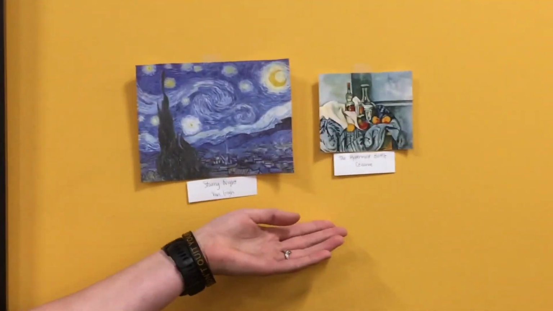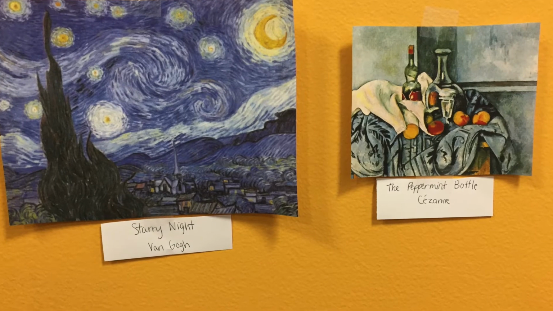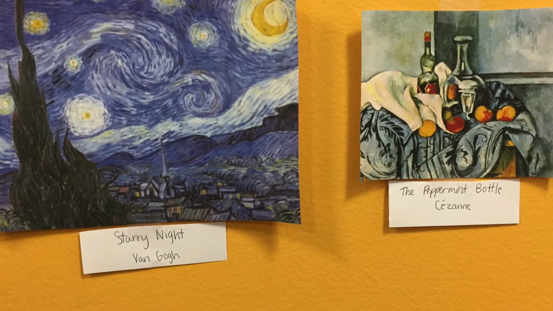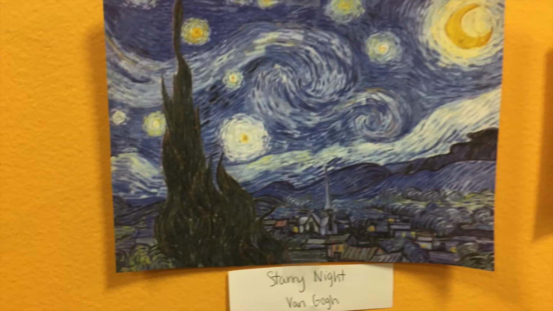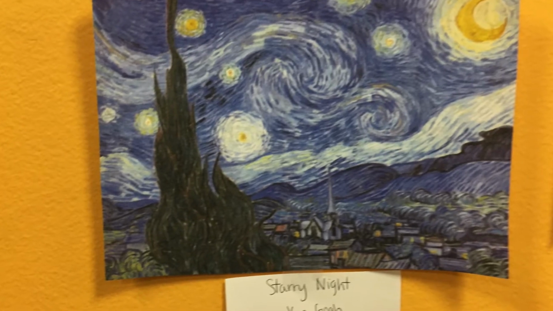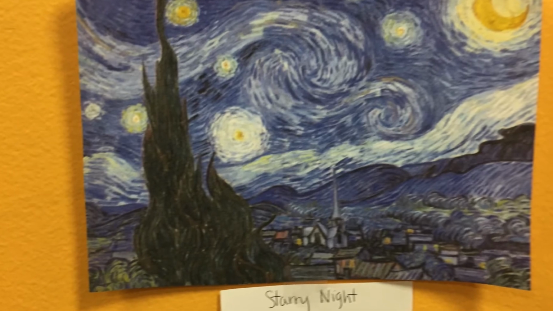This is the Post-Impressionism exhibit spanning from 1880 to 1900. Here are some pictures from this time period. Post-Impressionism started in 1880 and ended in 1900, primarily in France. The art of this time period is painted with geometric shapes, as you can see in Starry Night by Van Gogh, by the different geometric shapes in the sky.